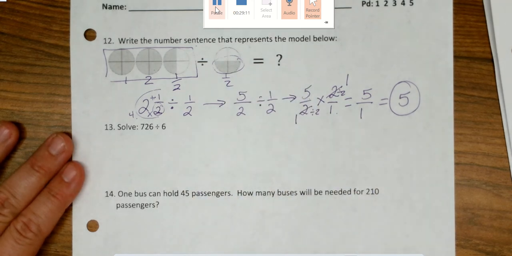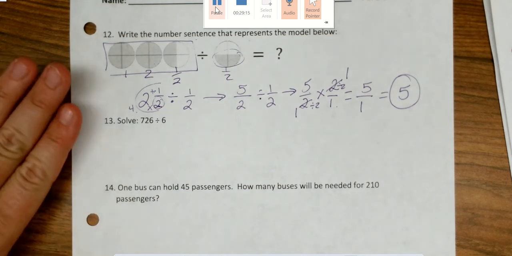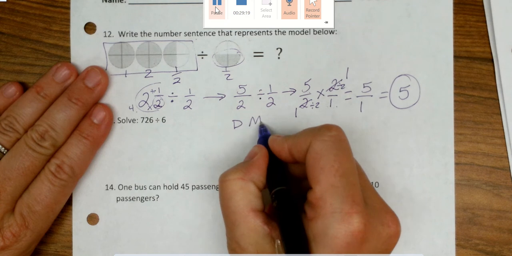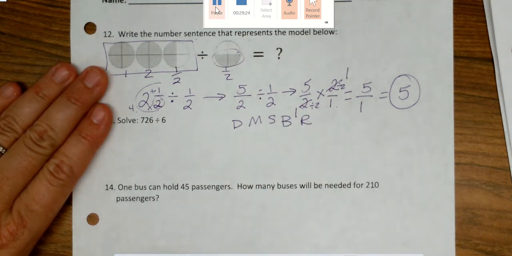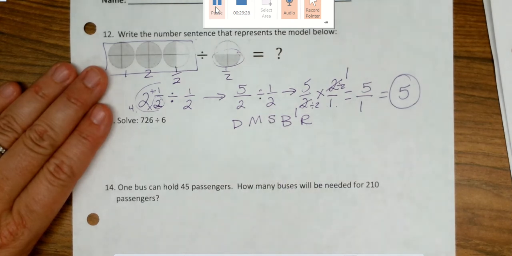Number 13, we've got straight division. All right, so I'm going to write down DMSBR. I almost forgot my order. I had to look at my little sign to help me remember. So divide, multiply, subtract, bring down, and repeat. I'm going to keep those there.